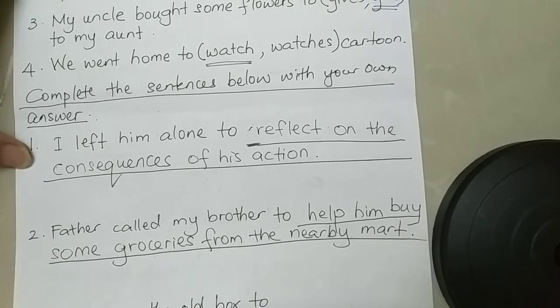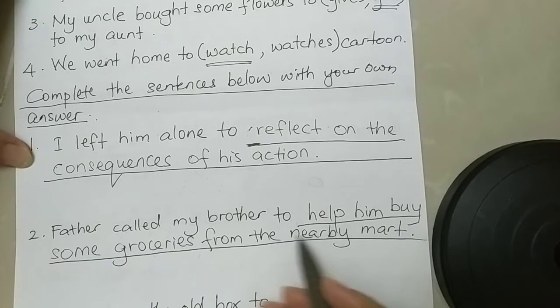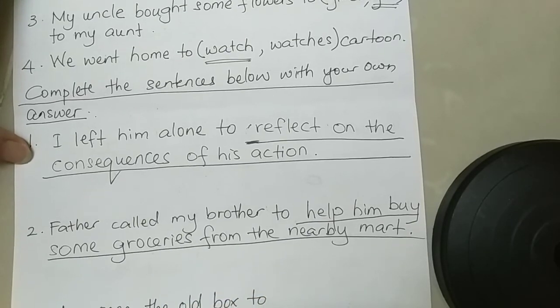If you find that long, you can make it shorter. My father called my brother to help him buy something. You can put a full stop there. Or buy some groceries, you can just put a full stop there if you want to make it short.